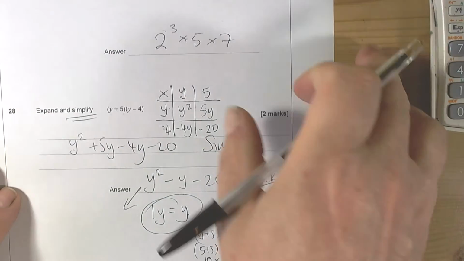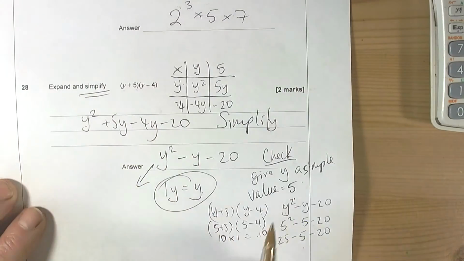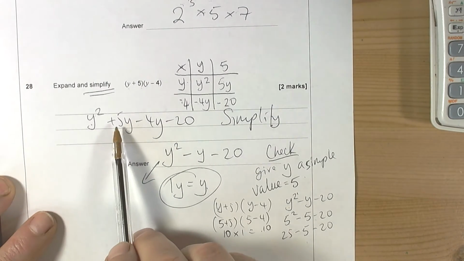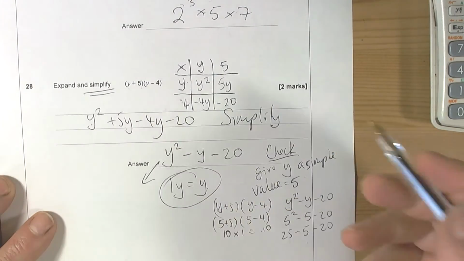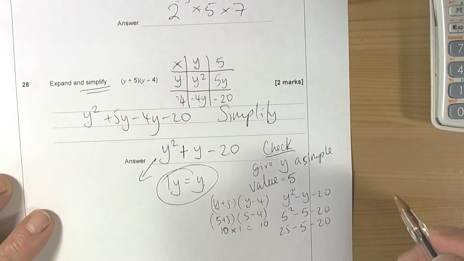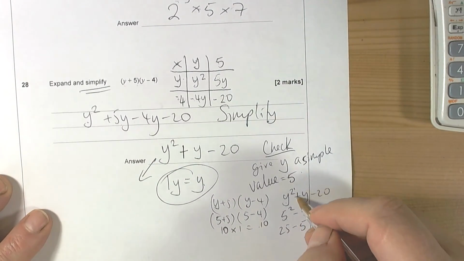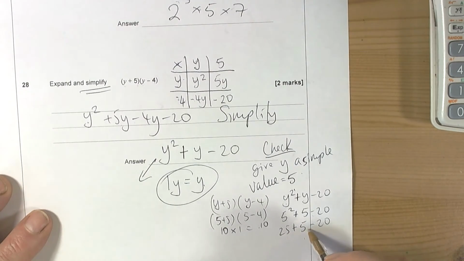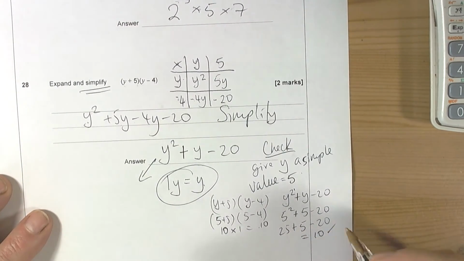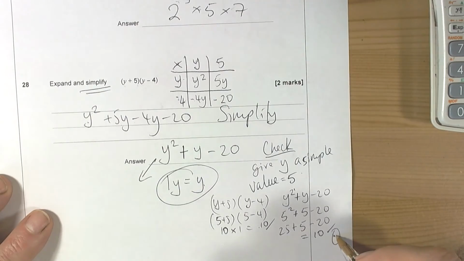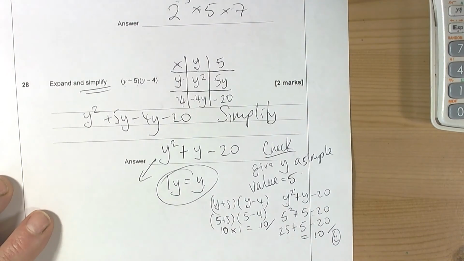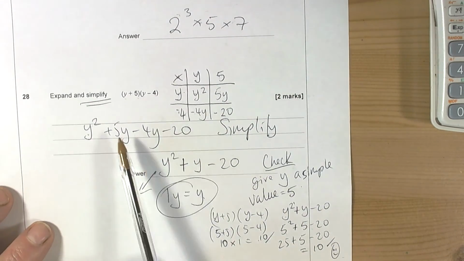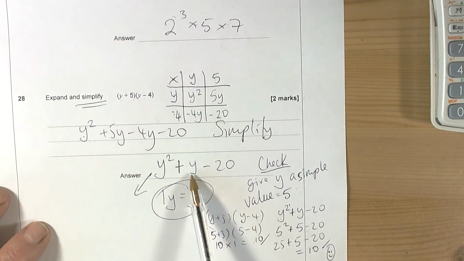Okay, it's a good idea to check because Mr. Pi made a silly mistake. We ended up with positive 5y take away 4y, which is actually a positive y. So we actually end up with positive y there, and 25 plus 5 is 30, take away 20 is 10. So both of them gave us 10, so our check now works. That is why it's really important to check your answers, because even the best of us can make silly mistakes.